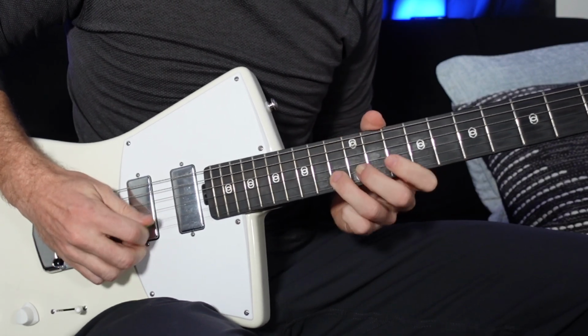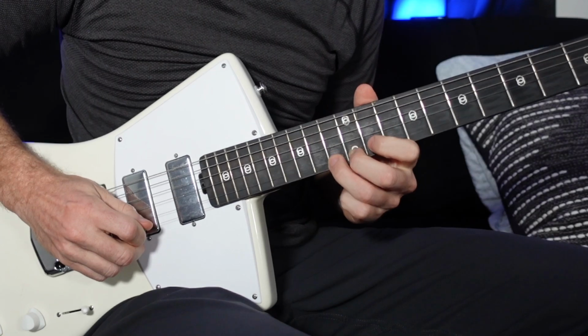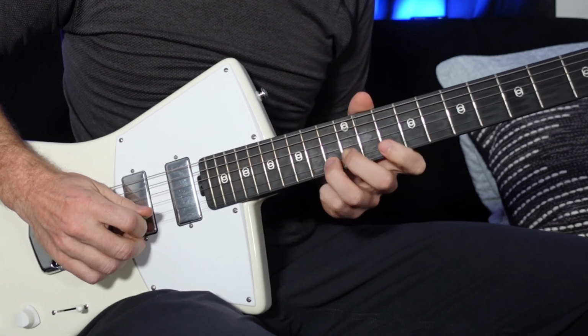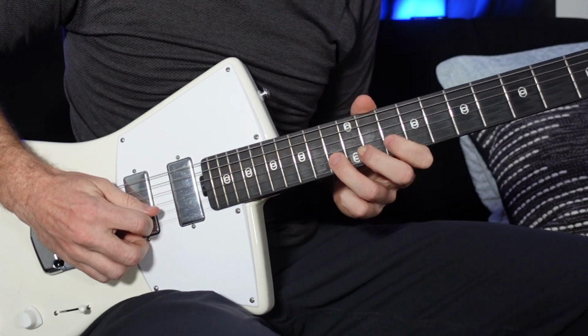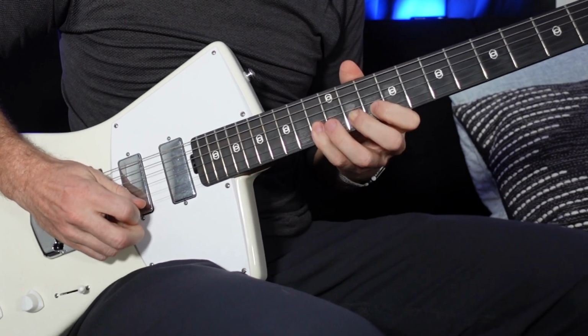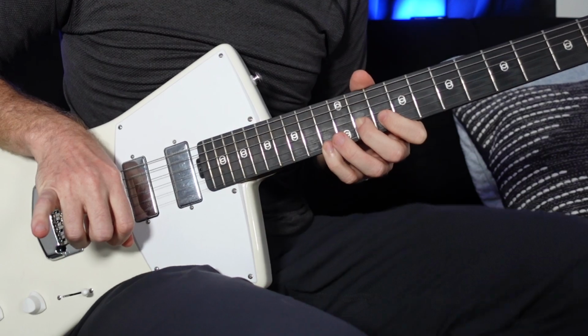F, C, F. When I hit that C over the D, it doesn't sound as good over the D, right? F, C, A. There's the F over the D minor. So I think you can probably already hear that those notes will sound different over one chord than they might over another chord, okay?